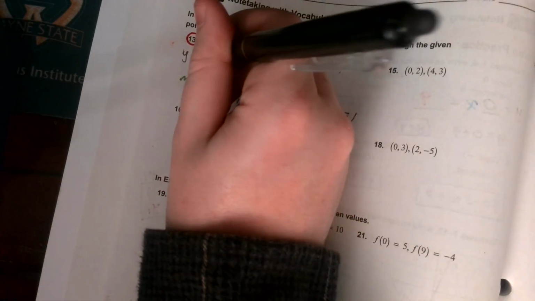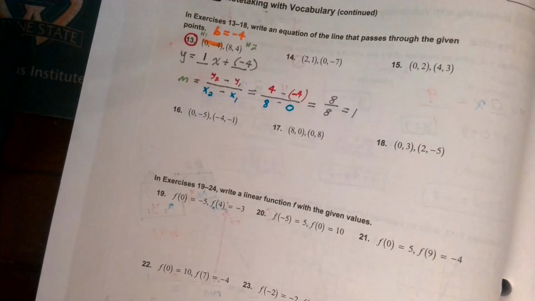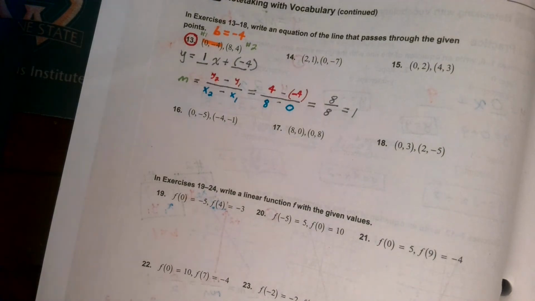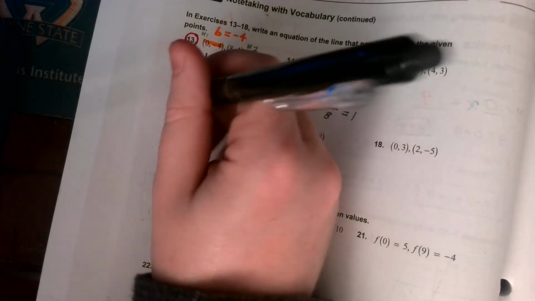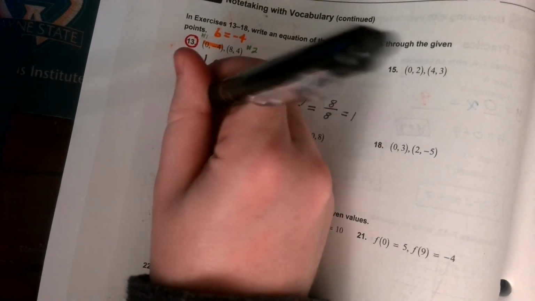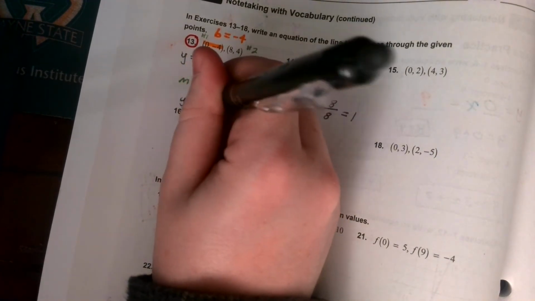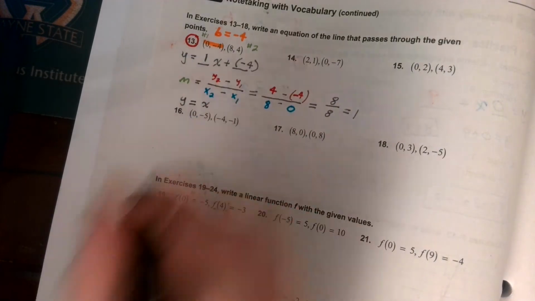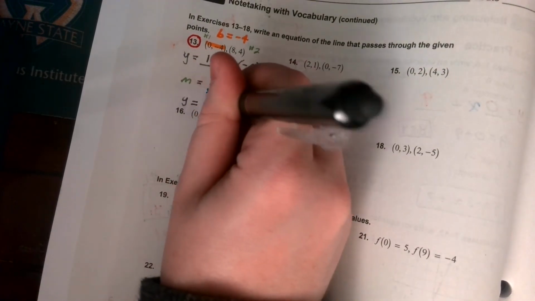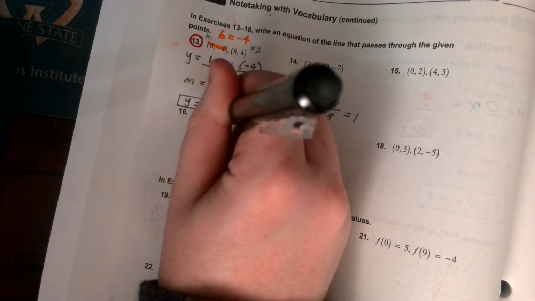That means our equation is y equals 1x plus -4. Can we simplify this? We can simplify it in two ways. We can start off by getting rid of the 1, just having our x, and plus -4 is the same as -4. So y equals x minus 4.